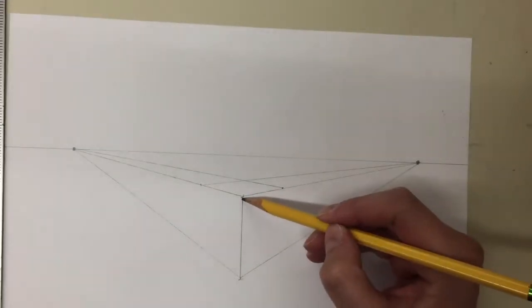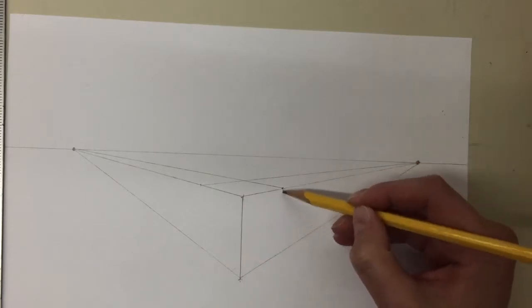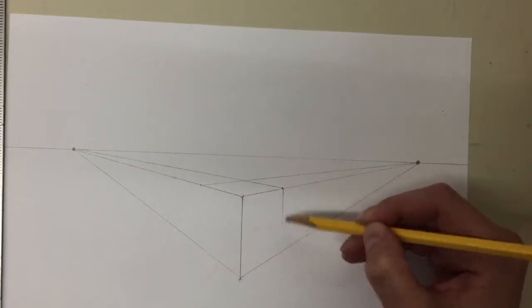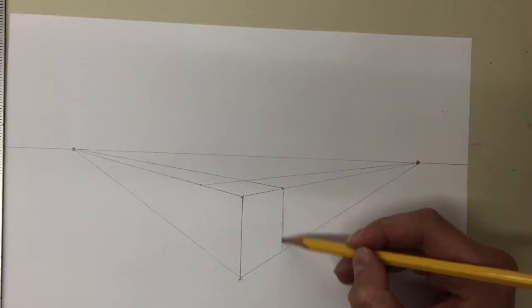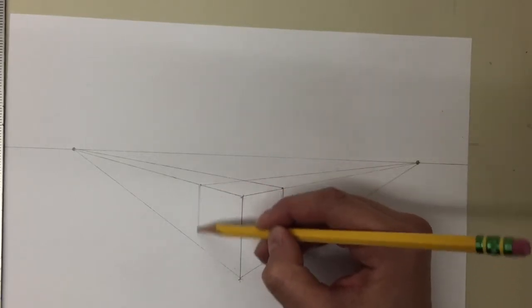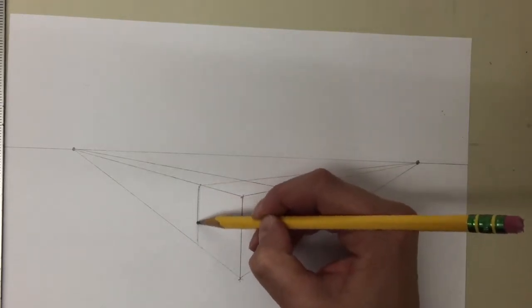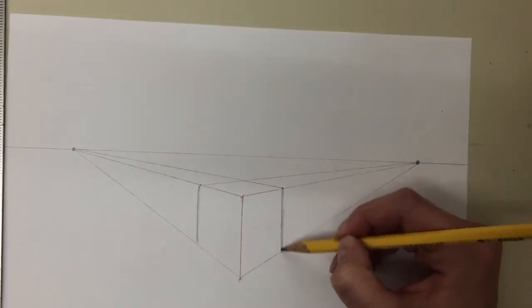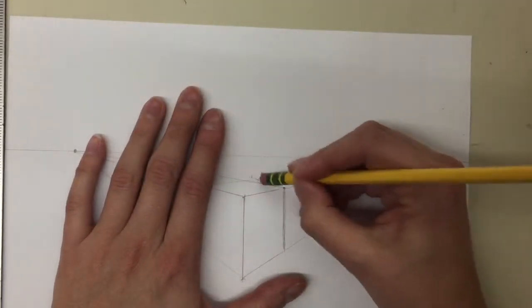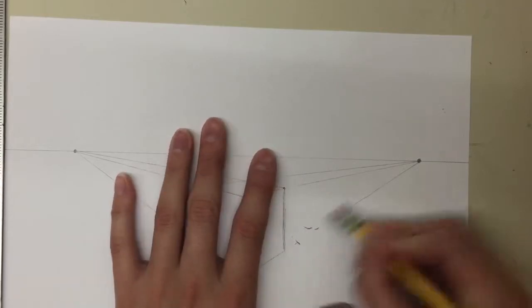Now, this line here, this corner line, I'm going to draw a parallel line right here. And same with on the other side. Alright, so now I've drawn something on its corner, on its side I should say. And I can erase these lines if I want to.